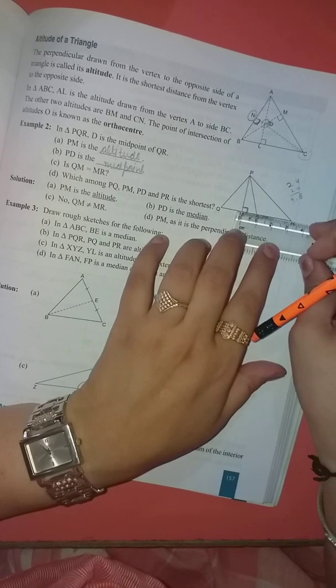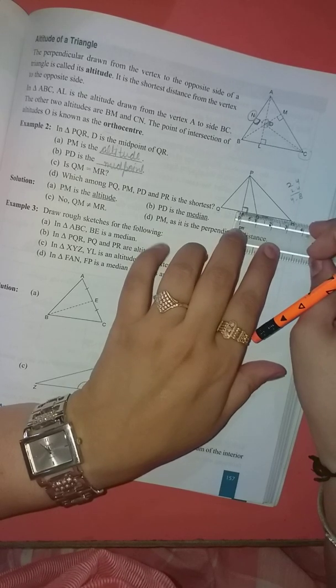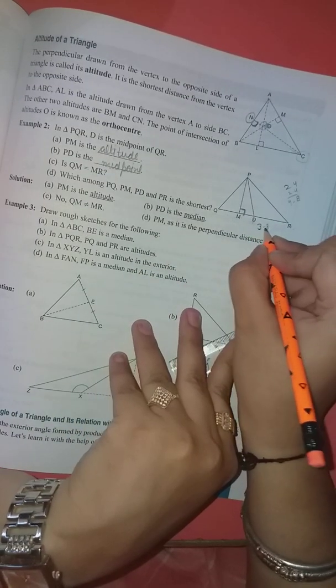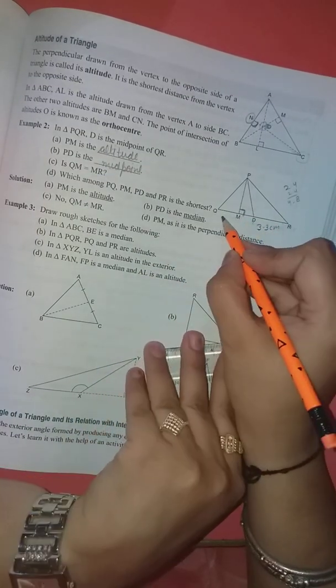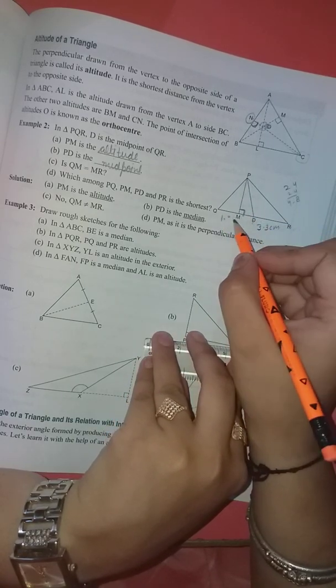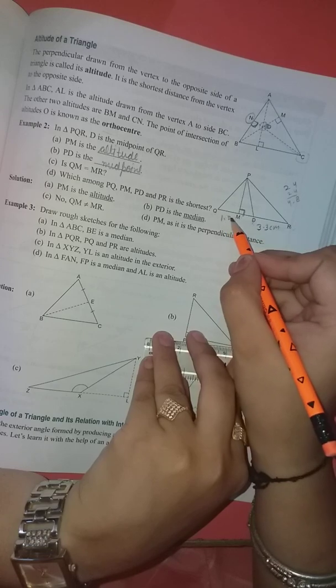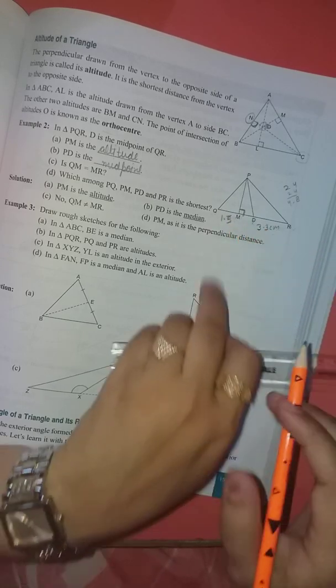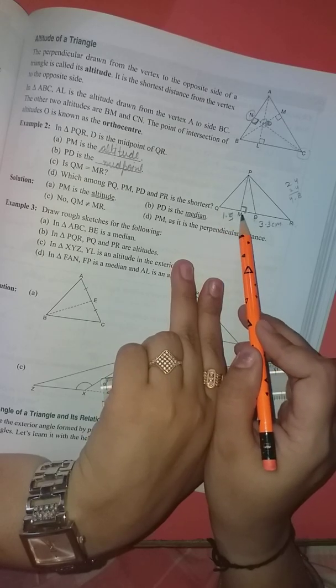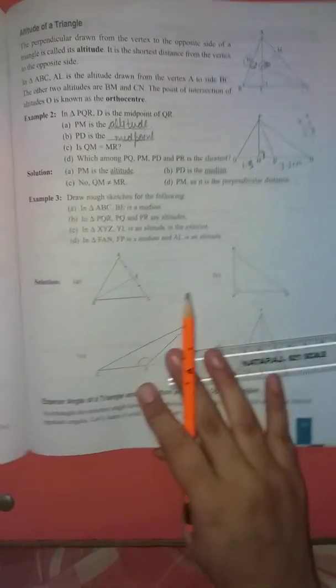So that means MR is 3.3 centimeter and QM is 1.5 centimeter. 1.5 plus 3.3, it becomes 4.8. So that means QM is not equal to MR.